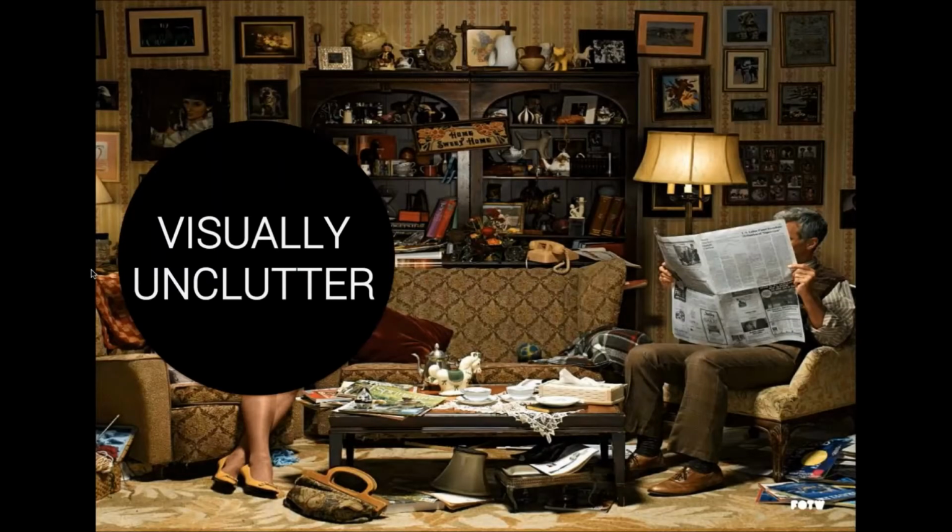Another thing we always got to be mindful of is to make sure that we visually unclutter. This allows for clear message and brand takeout. Don't let your messaging get lost if the visual is too busy on screen. So again, try and keep things as uncluttered as possible.